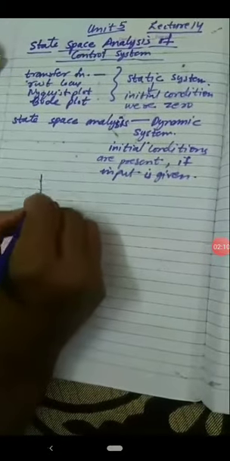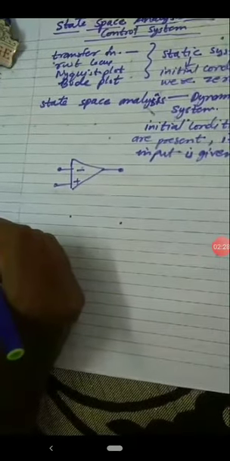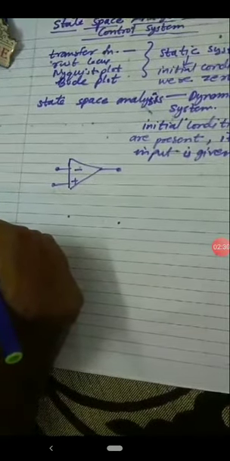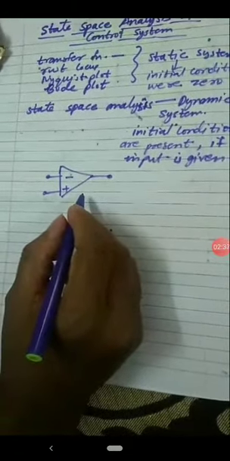Now if I am taking an example of a dynamic system, the operational amplifier: if input is not given, but the output offset voltage is present without giving any input, this output offset voltage is actually the initial condition when input is given. So when input is provided to the operational amplifier, the output will not be desirable due to the presence of the offset voltage.